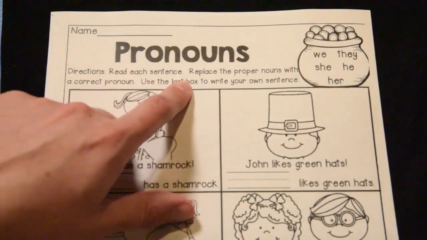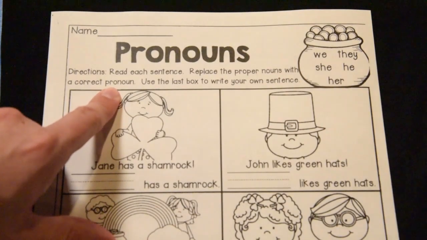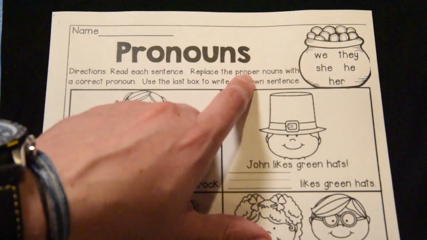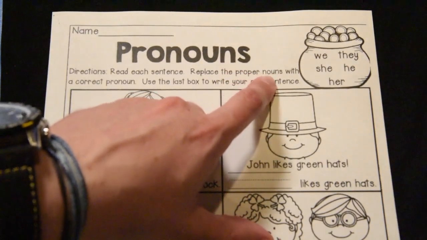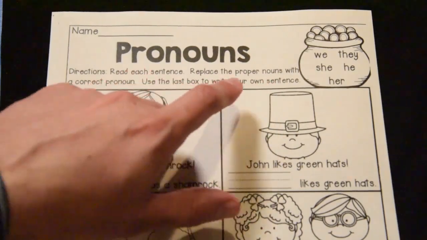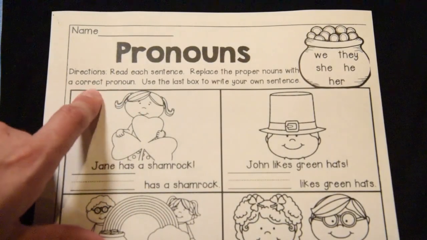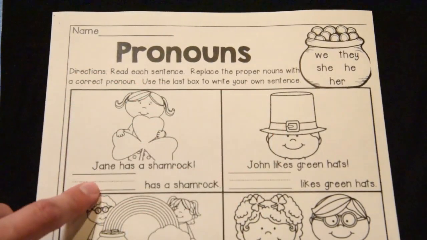So it says, read each sentence. Replace the proper nouns with a correct pronoun. So we have the proper nouns. So a proper noun is Mr. Thomas. So that's my name. It's talking about me. But we could say, oh, he or him. So, okay, Mr. Thomas, he or him. We've got to have the correct pronoun. Use the last box to write your own sentence.